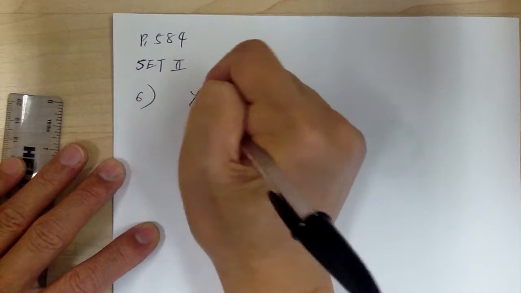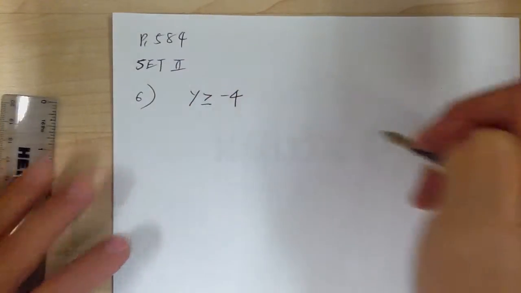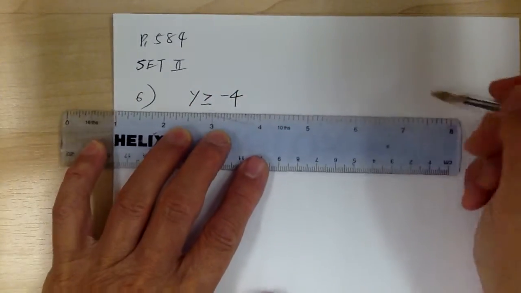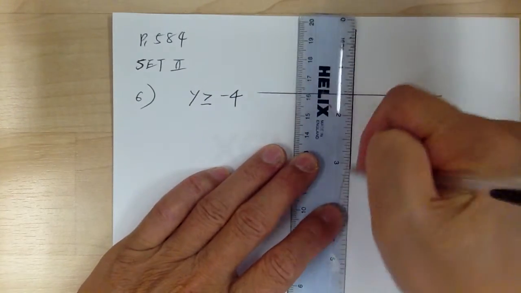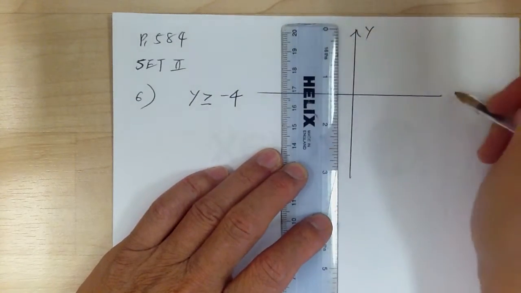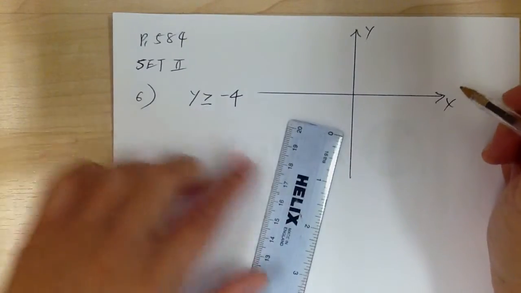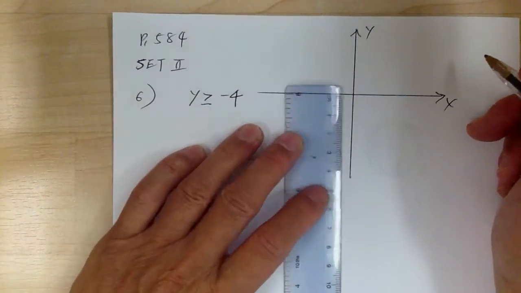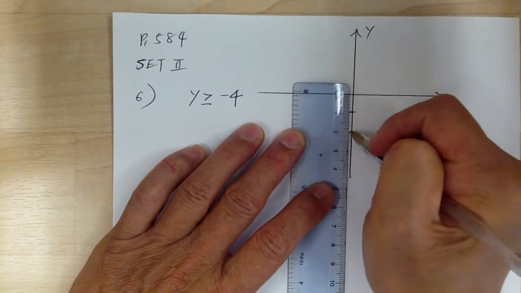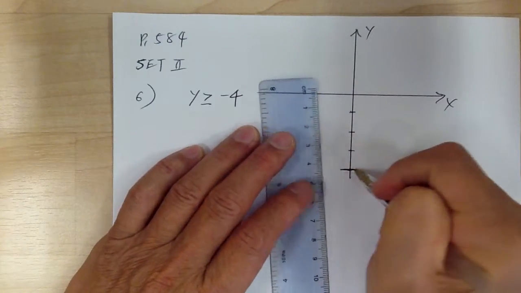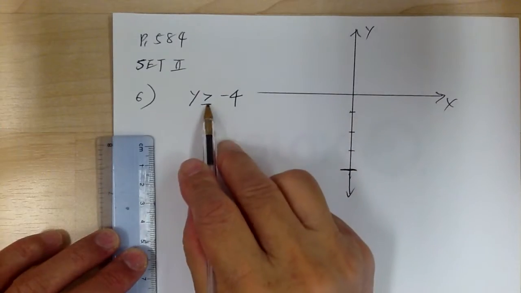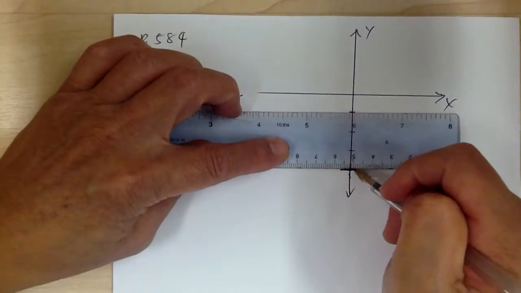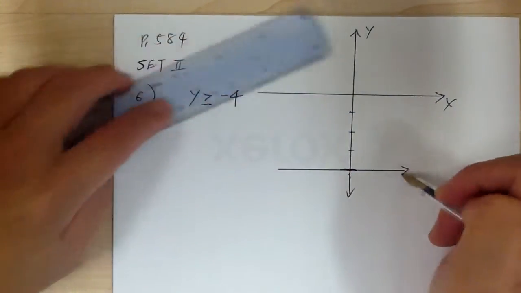So you have y is greater than or equal to -4. Now, the thing you have to be careful about is to watch the x and the y. Don't get them reversed. So y is greater than -4. First you find the -4: -1, 2, 3, 4. So that's your y equals -4, and this is going to be a solid line. So you have to pay close attention to solid line versus dashed line.